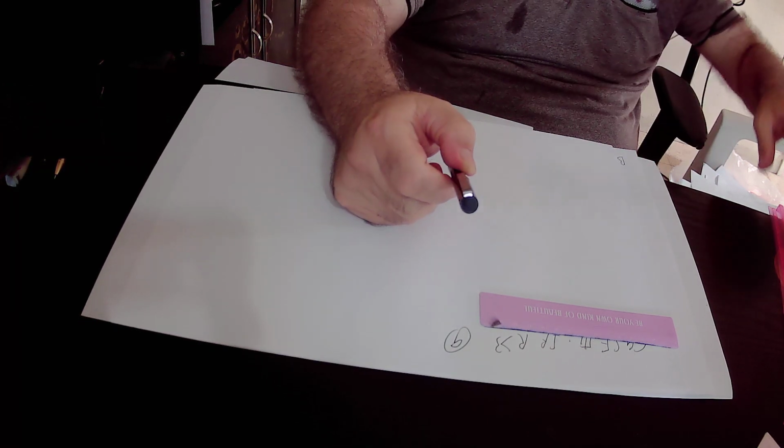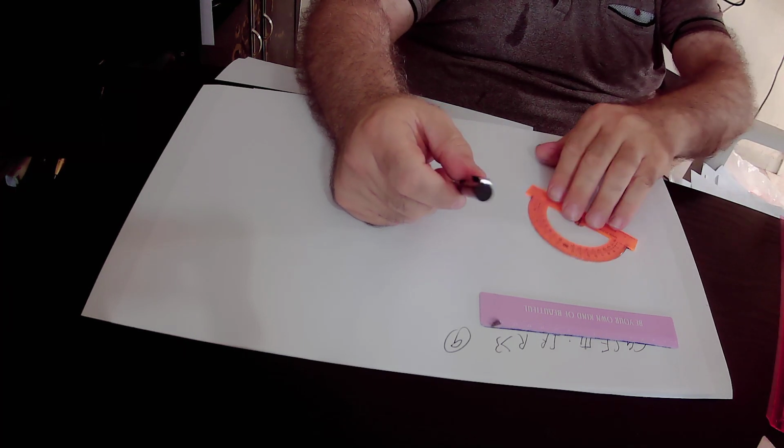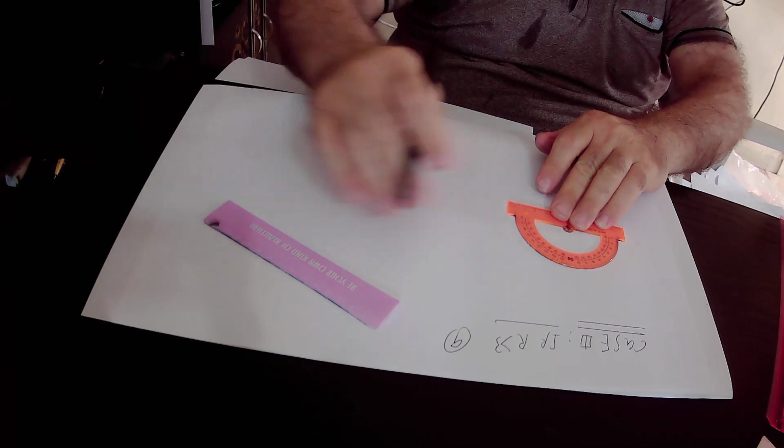So we have a circle with a radius that is greater than 3 units, so I draw the circle.